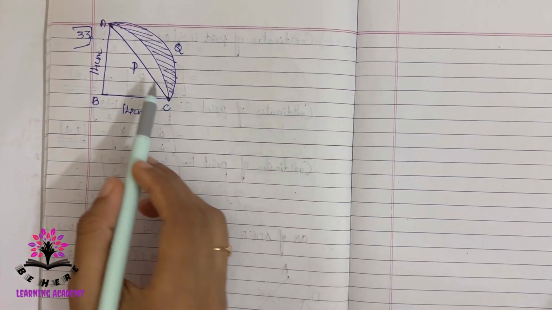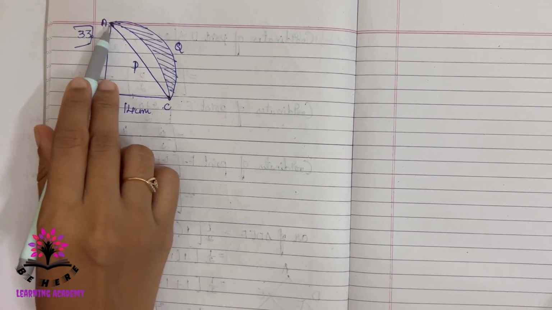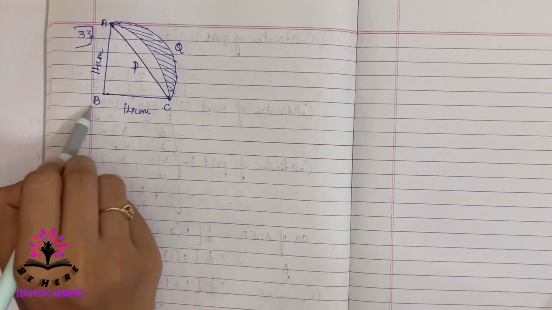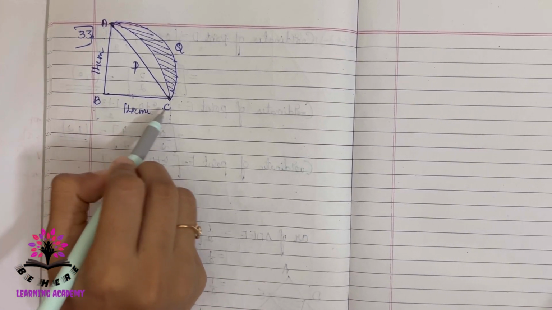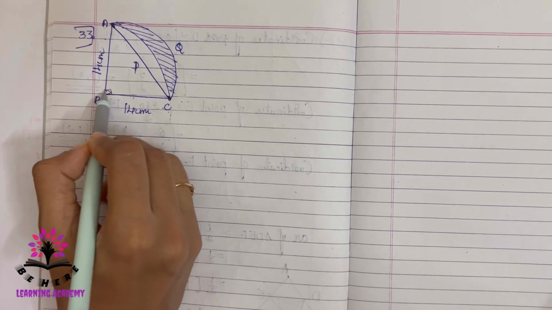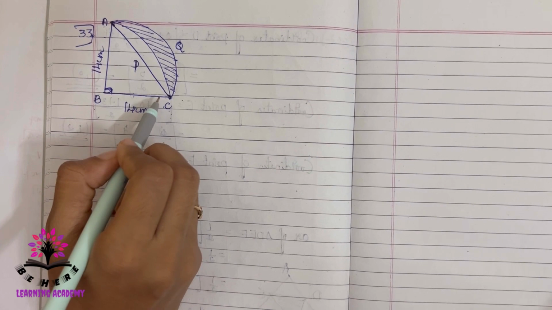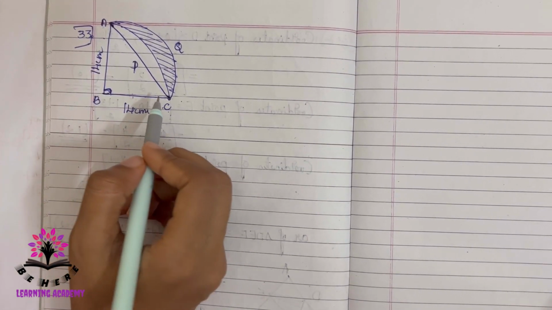So first let us apply the Pythagoras theorem here and let us find out the length of AC, because AB is given, BC is given, and they have told that this is a quadrant. That means this is 90 degrees here. So we can apply Pythagoras theorem and find out the length of AC.